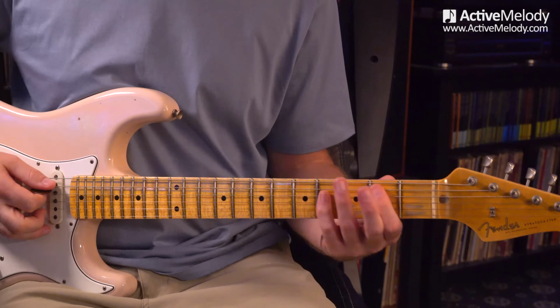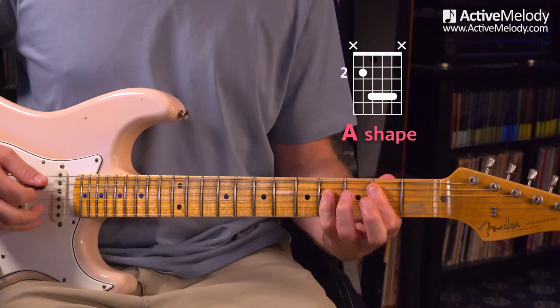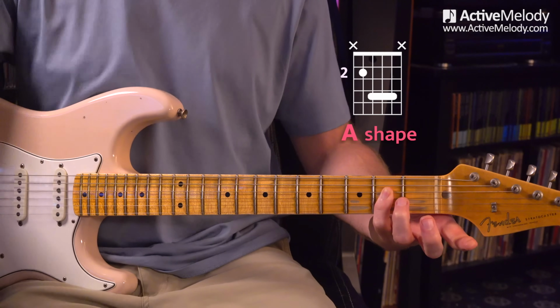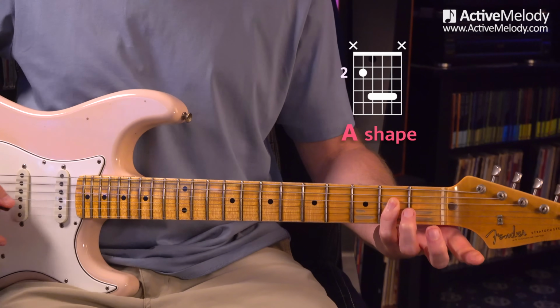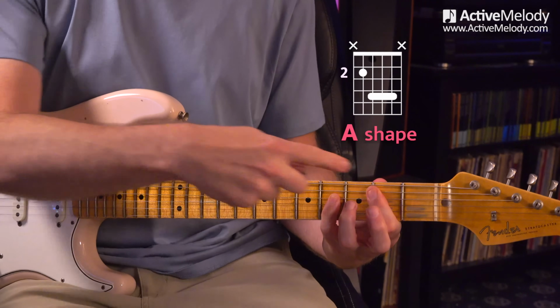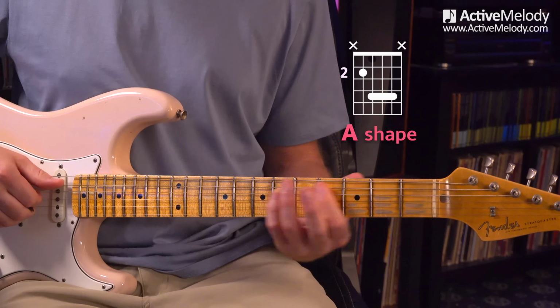All right, so I started off playing my B chord down here using the A shape. Now, I say the A shape because if you think of your A chord, probably the first A that you ever learned down in first position looks like that. You just slide it up 2 frets, and you can use that same shape using your index finger as a capo. You can play it all over the fretboard.